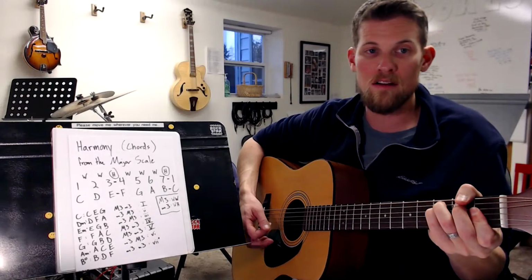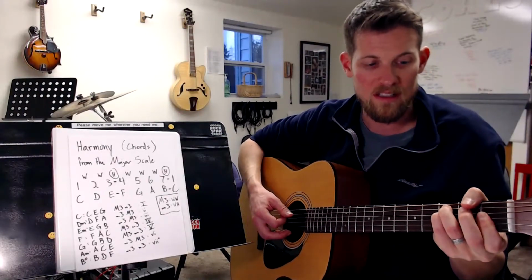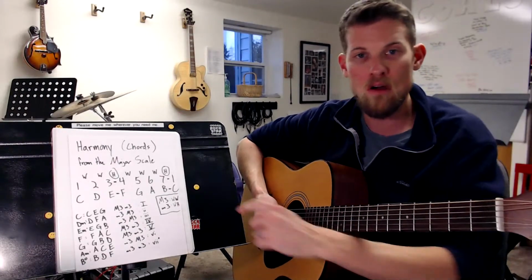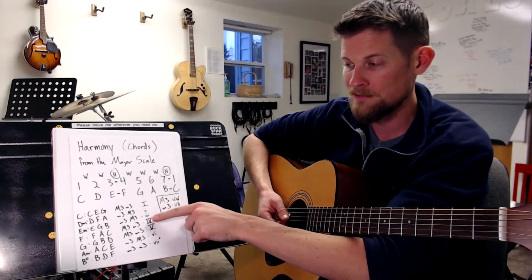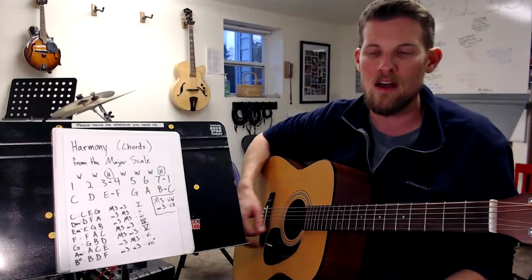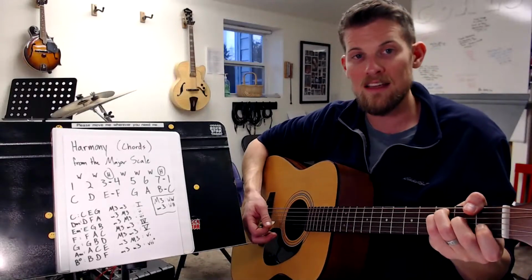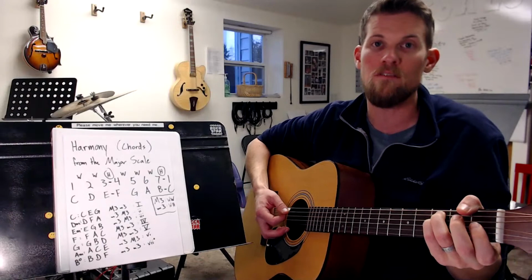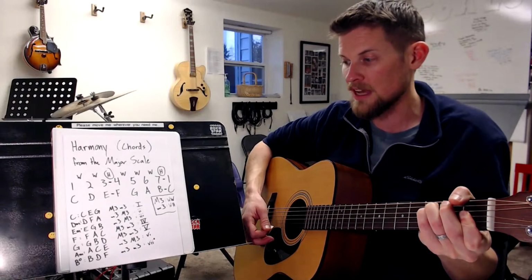And maybe you figure out from listening to it, oh, that's a minor chord, that's an F minor. But if you don't know all of this stuff, you don't know that F is the 4 chord, you won't be able to harness that and use it in some other context. So in this case, it's not just F minor, it's the 4 minor, and it's outside the key.